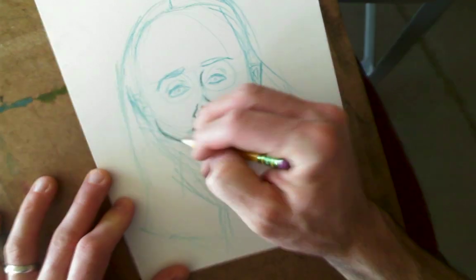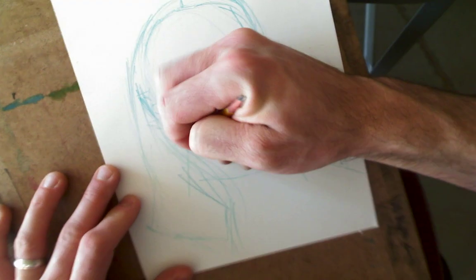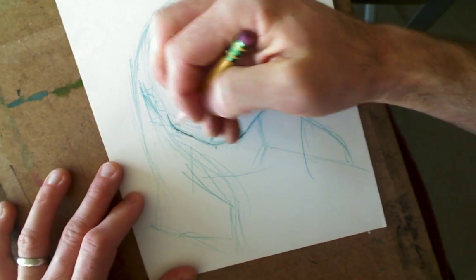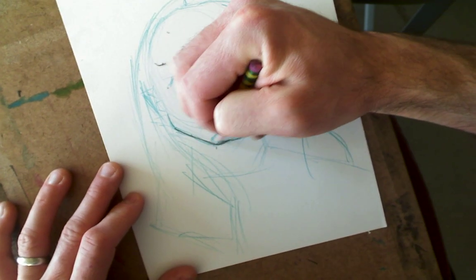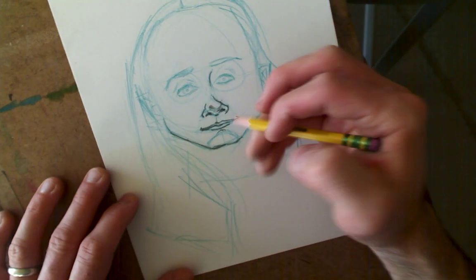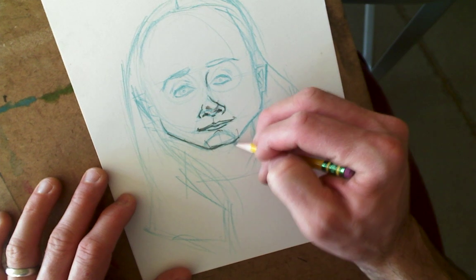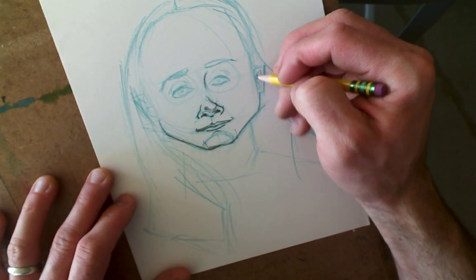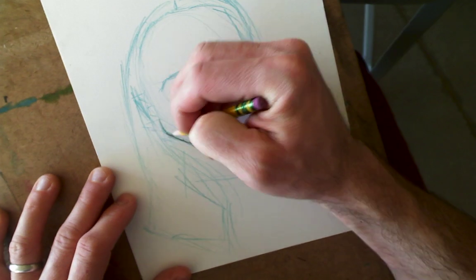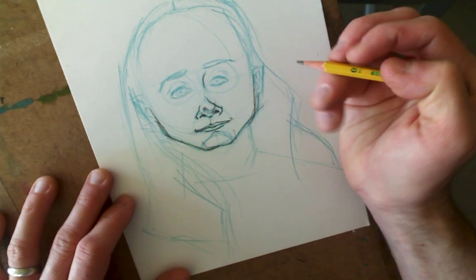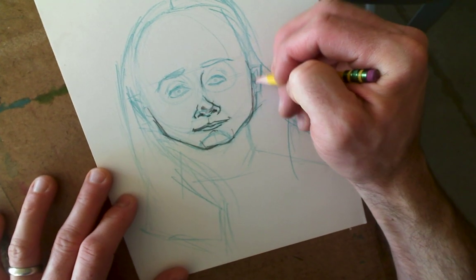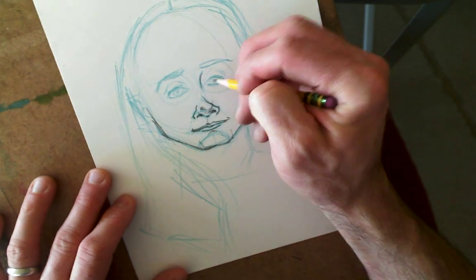So it's all subtlety, and I try never to erase, because it makes your customer lose confidence in you, actually. And if you're doing this properly, you can still think while you're drawing. So as I'm thinking, I'm pulling the jaw in. It's also harder for me to talk and do this at the same time.